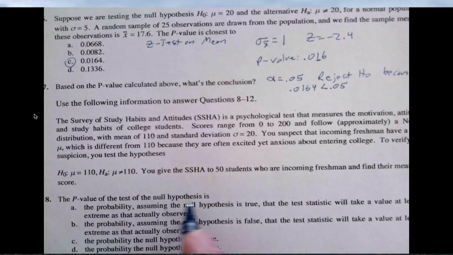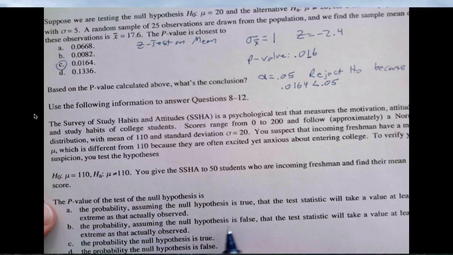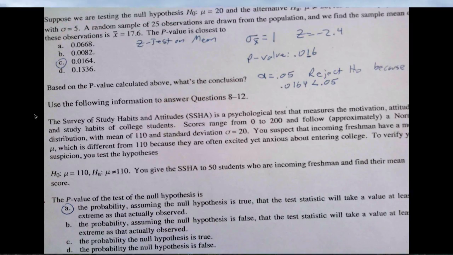of the null hypothesis is, so let's just think it through before we answer anything. It is the chance of getting the x bar given that the null is true. So it is the probability, assuming the null is true, that the test statistic will take a value at least as extreme as the one actually observed. That looks really good. The probability assuming the null is false? No. The probability that the null is true? No. Probability that the null is false? No. A. There we go.